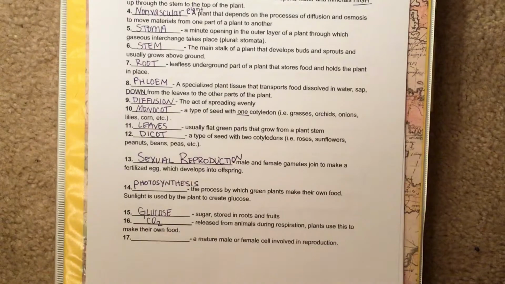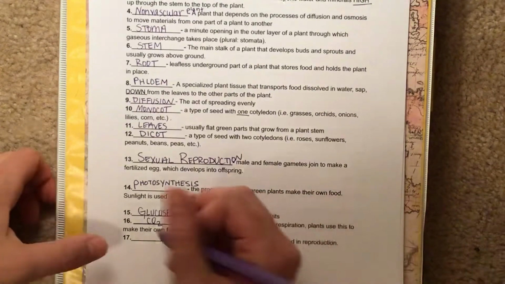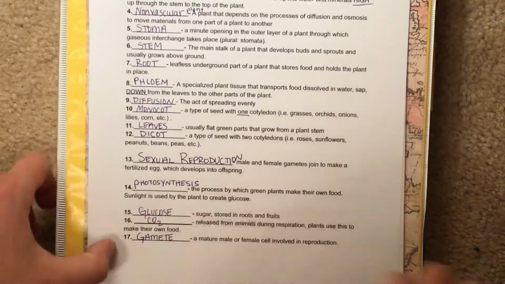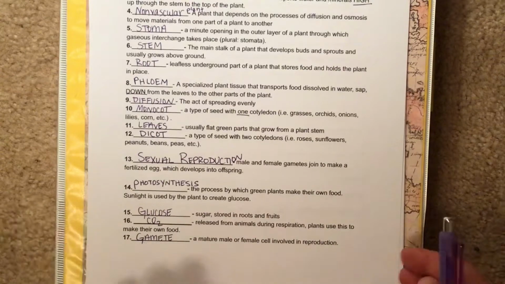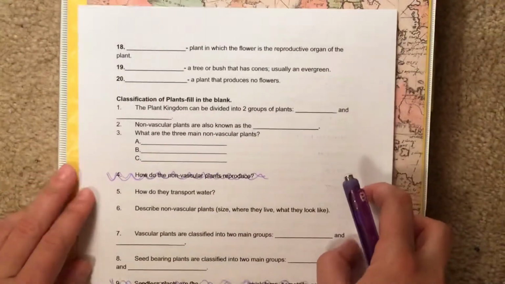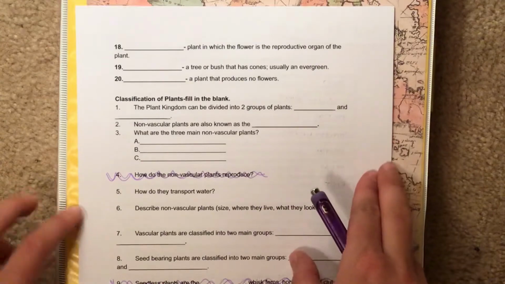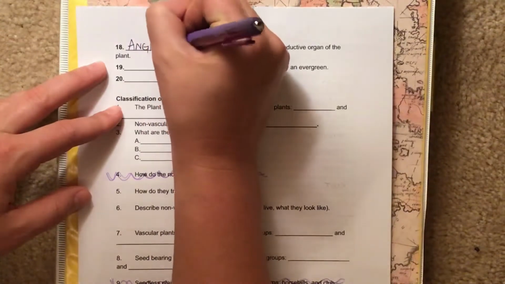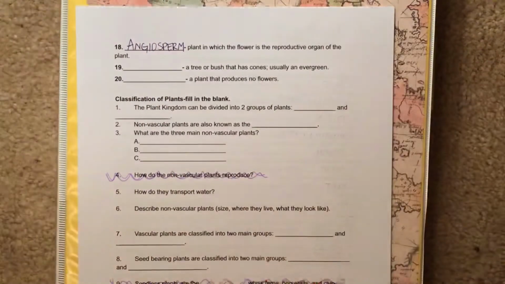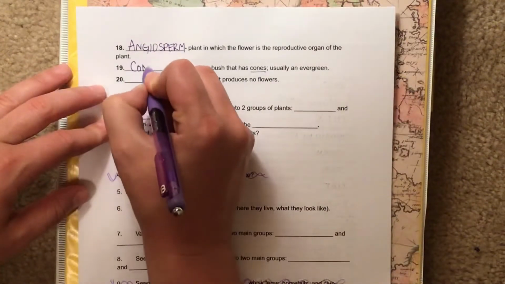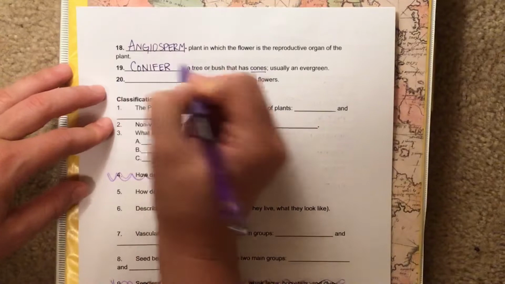Number 17, a mature male or female cell involved in reproduction is a gamete. Going on to the back. Number 18, a plant in which the flower is the reproductive organ of the plant is going to be an angiosperm. A tree or bush that has cones, usually an evergreen. Cones is your keyword there. This is going to be a conifer, or a cone producing tree.